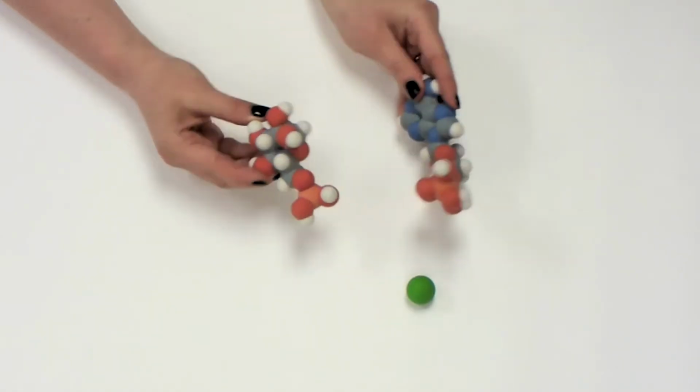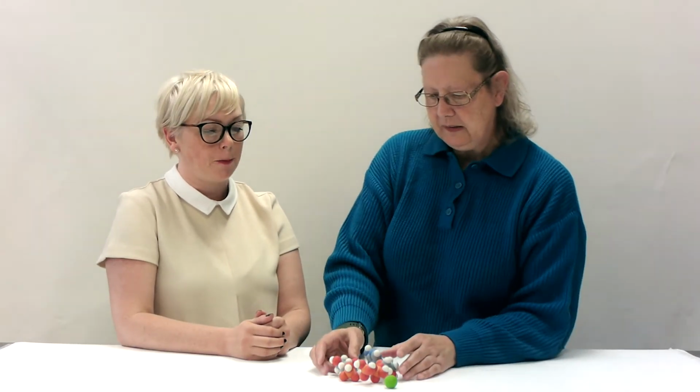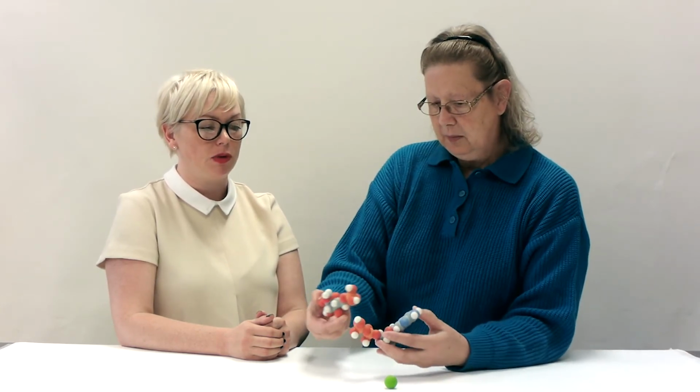So there's a lot you can do with just a really simple model of two molecule pieces without even having the enzyme represented here. But this is much easier, I would think, than having them just draw it out, because they can actually move things around and see where things might fit together. Exactly. And for a student like me who doesn't like to write, that would be really handy.